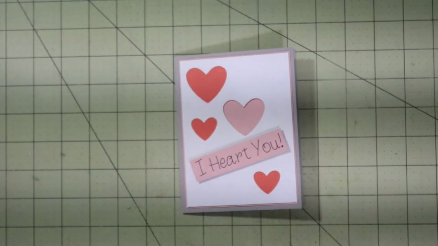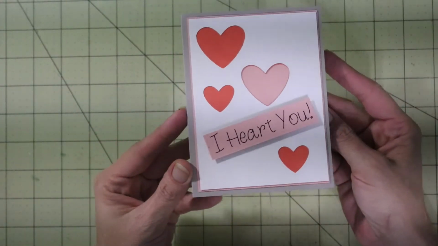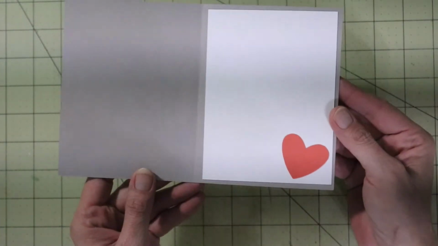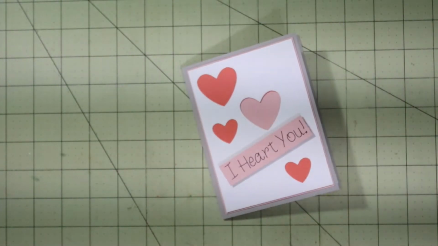We're also doing our Making a Monday project, and today we're making this really simple card. It did say I miss you, I changed it out, I wrote I heart you, and then we have the inside as well. Let's go to the computer and we will get started.